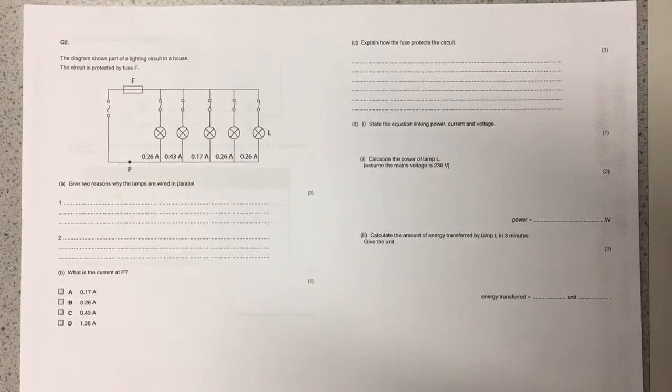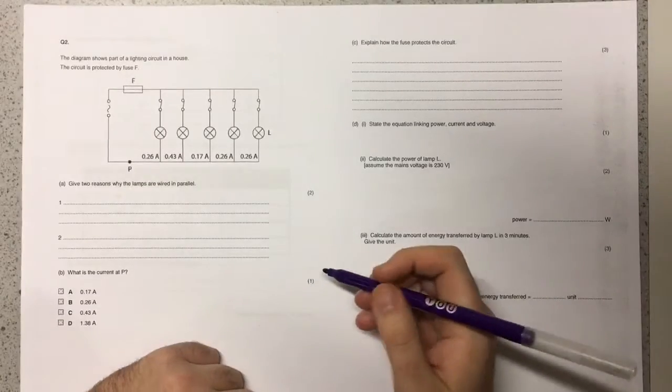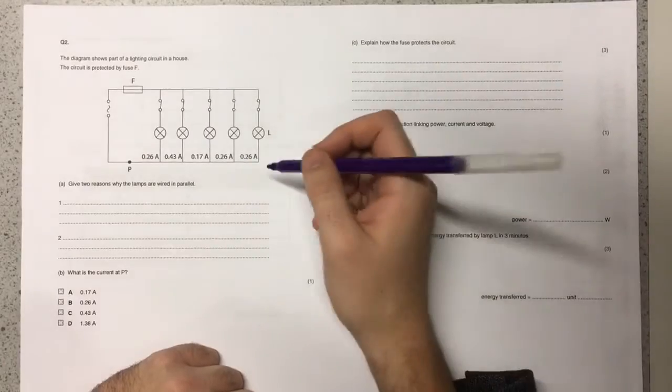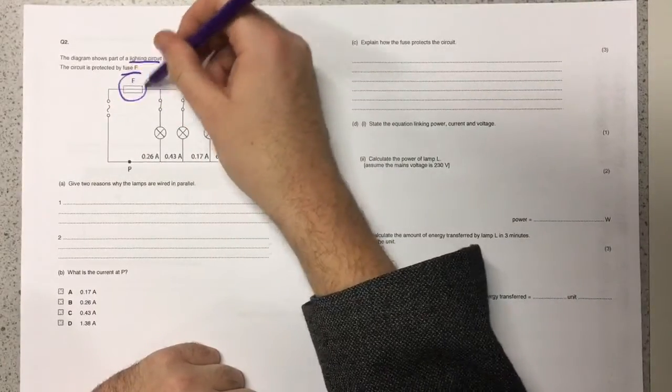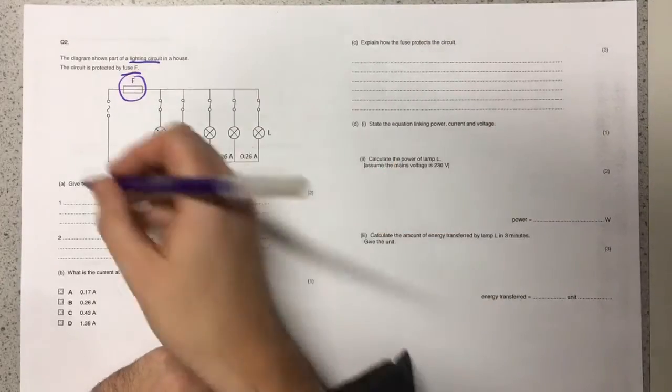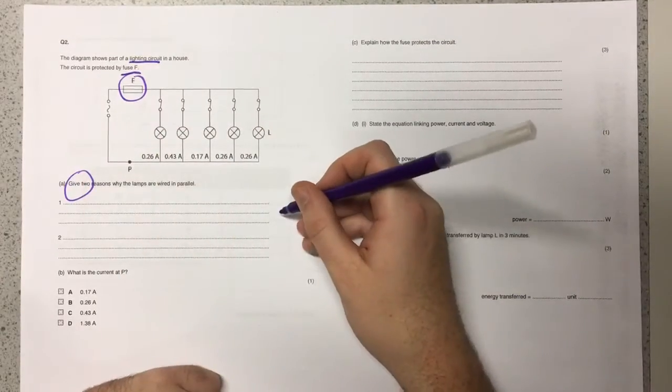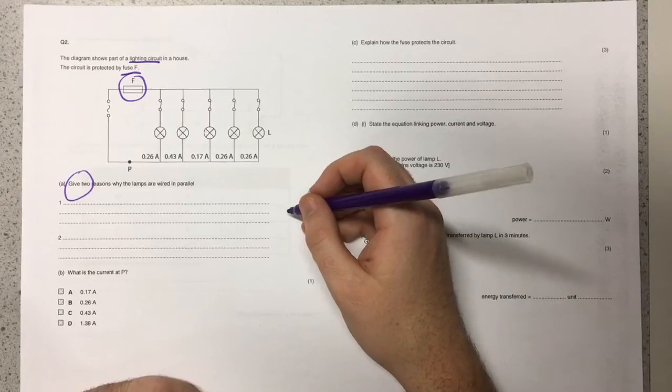This question is about circuits. It says that the diagram shows part of a lighting circuit in a house, and the circuit is protected by this fuse F. It asks to give two reasons why the lamps are wired in parallel.